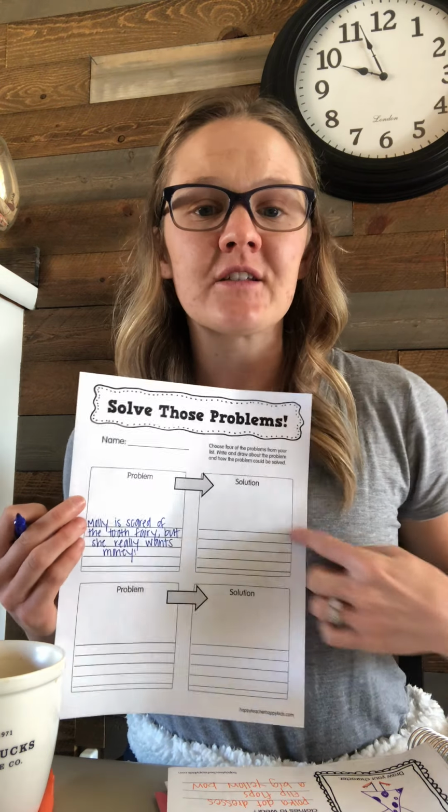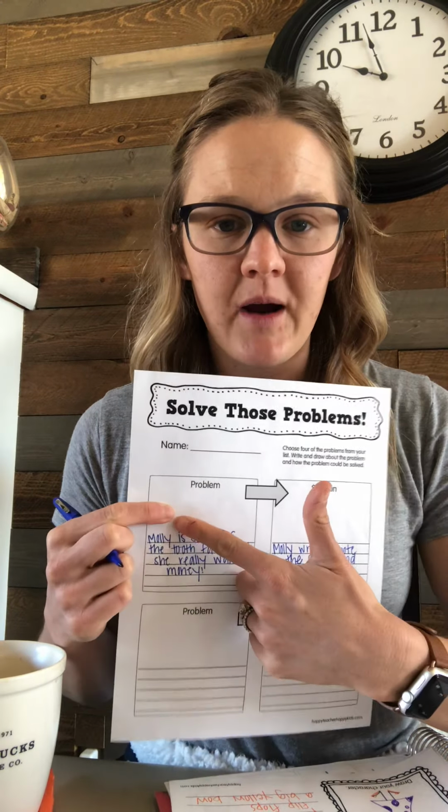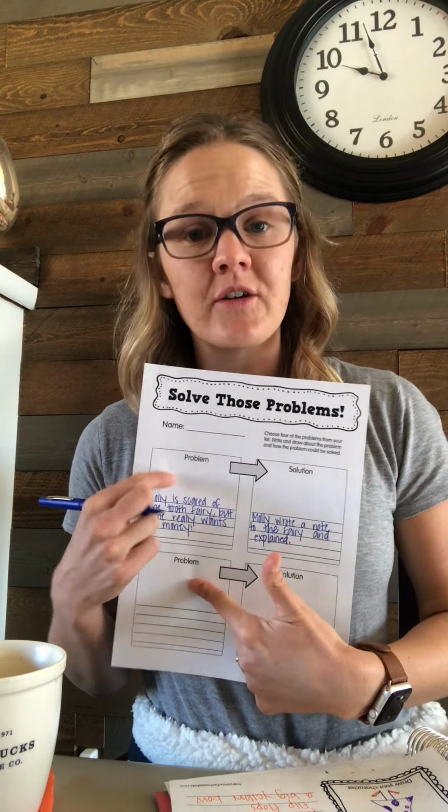Okay, then a solution, maybe a solution could be that Molly wrote a note to the tooth fairy explaining that she was scared and hid her tooth somewhere else. And the tooth fairy ended up still coming, even though it wasn't under her pillow. So Molly wrote a note to the fairy and explained. Okay, and then I could draw a picture of the problem and the solution. And then you're gonna do the same thing again.